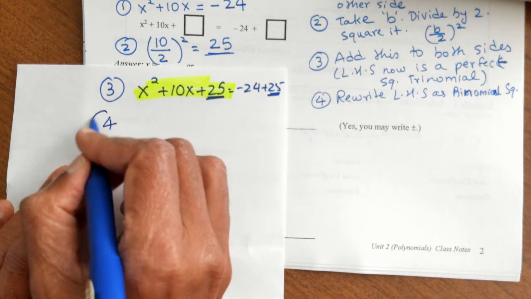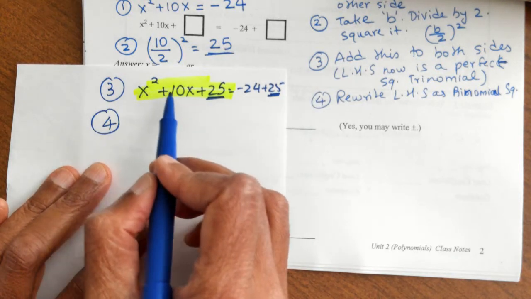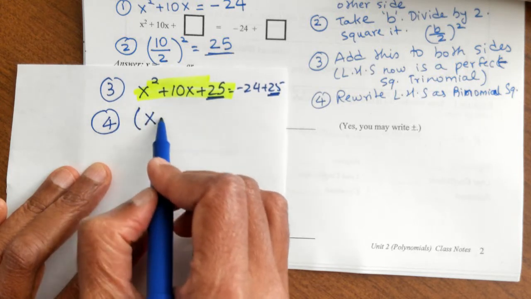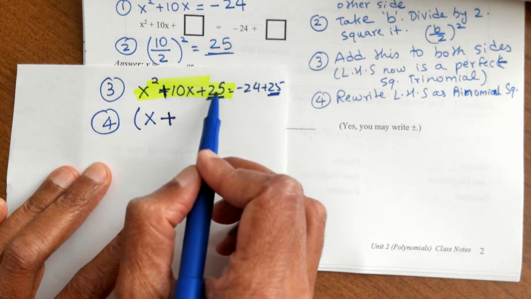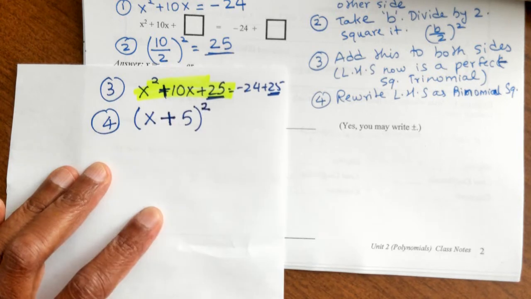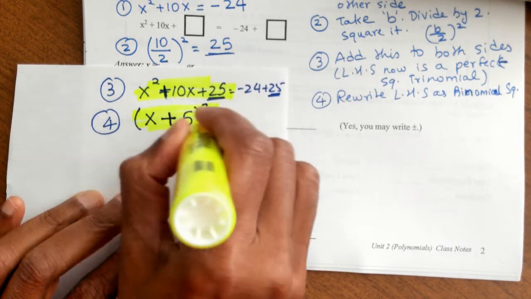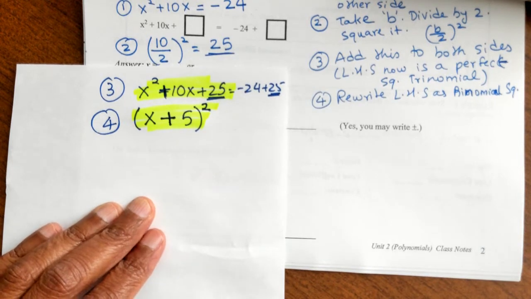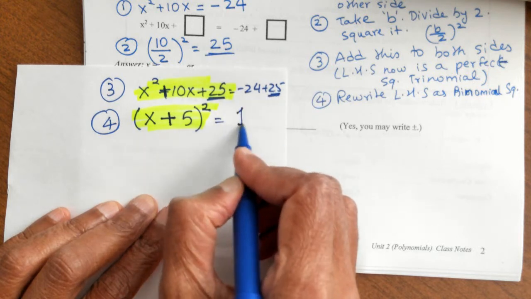So step number 4 is, this is the key thing, you should be able to recognize which binomial square it is. So this is a squared plus 2ab plus b squared. That means a will be the square root of x squared, which is x. Because this is a plus sign, this is where it determines the sign. This is going to be plus, and the square root of 25 because this is b squared. So b will be 5 and it's a binomial square. You're just replacing a perfect square trinomial with a binomial square. And your right hand side, you just do your math. 25 minus 24 is 1.